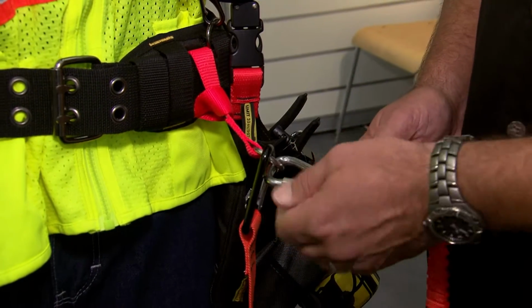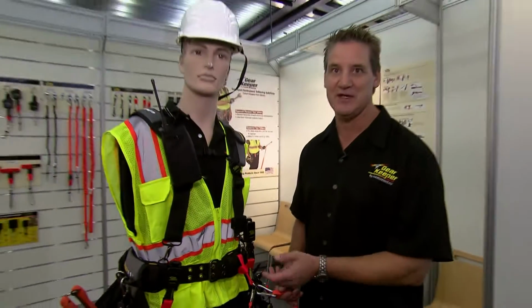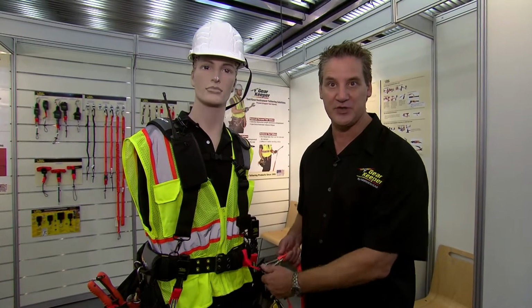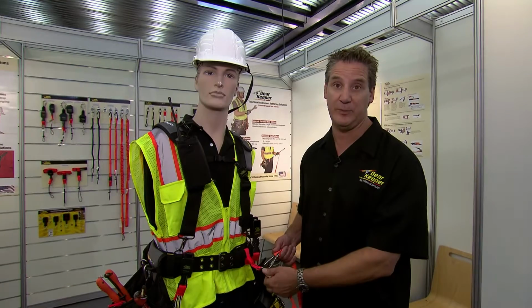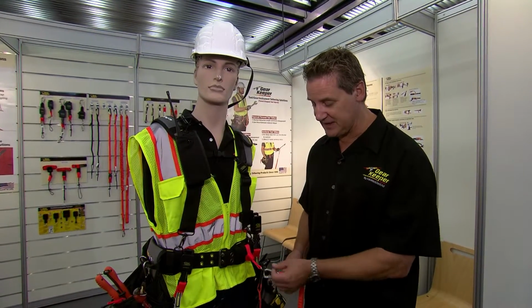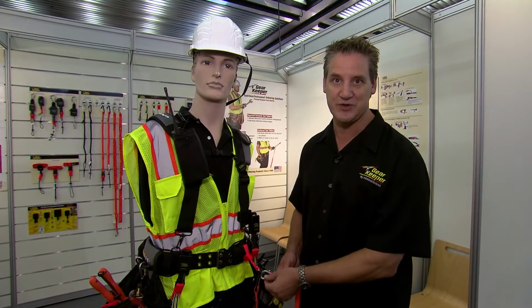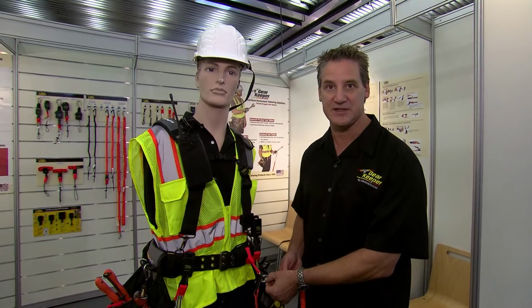You know that it's closed. Sometimes when you have the twist automatic close type systems, they don't work foolproof. We're not talking about a fall protection grade carabiner, we're talking about a load grade rated carabiner. So we feel this gives a very secure attachment. It requires the worker to close it, but when he does close it, he knows that it's attached securely.